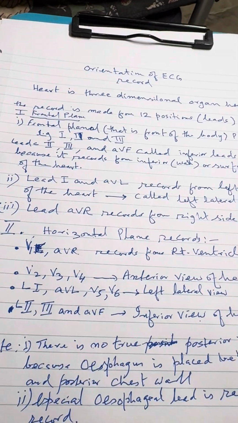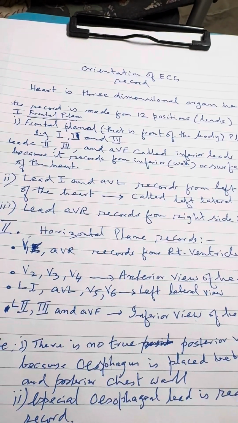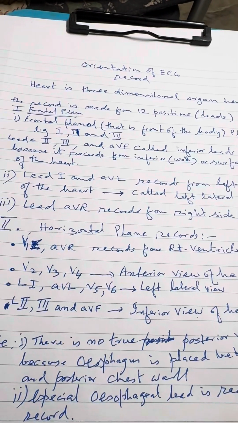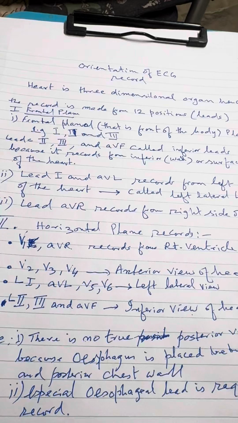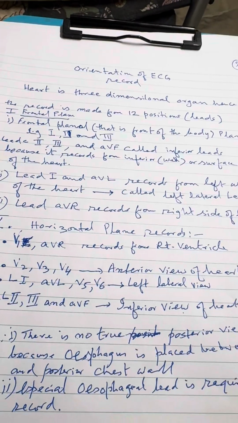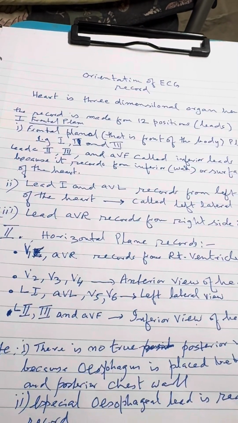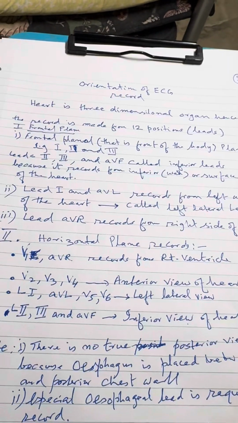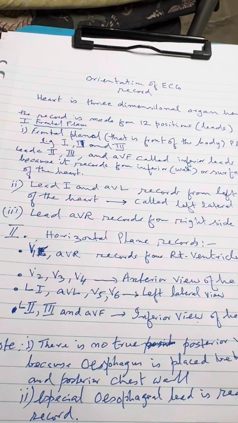V1 and AVR from right ventricle, V2, V3, V4 anterior view of the heart, lead 1, AVL, V5, V6 from the lateral side of the heart.